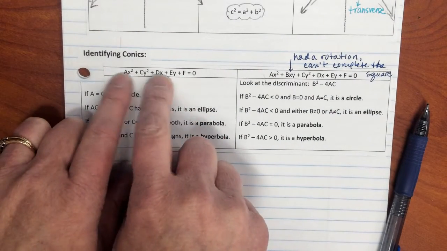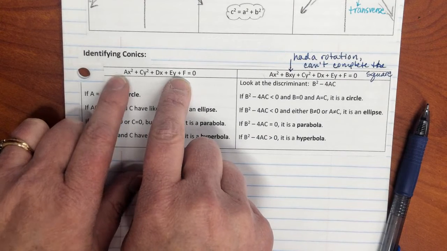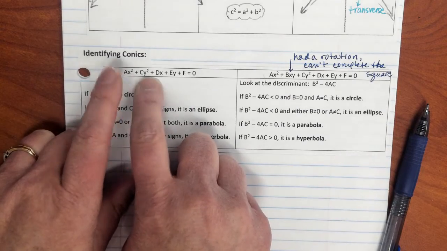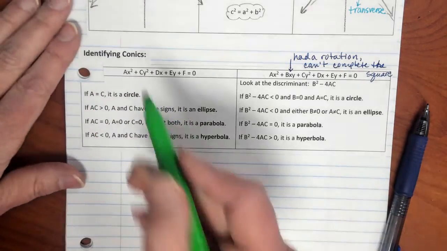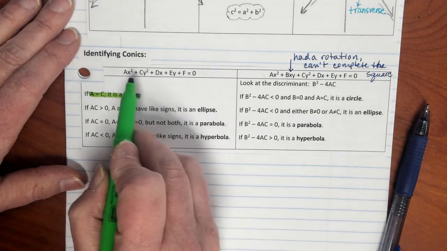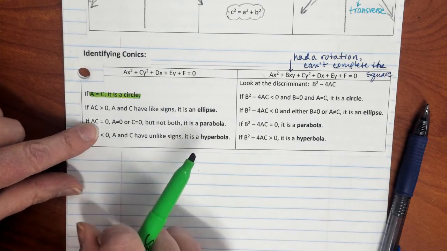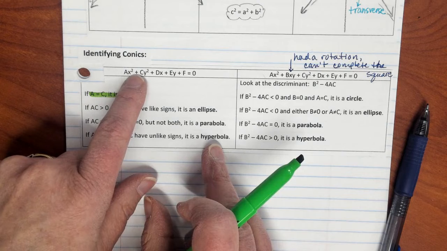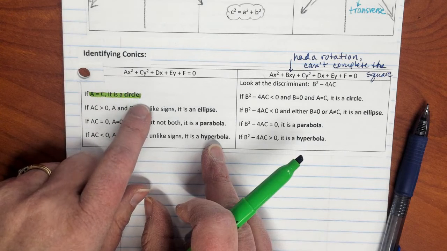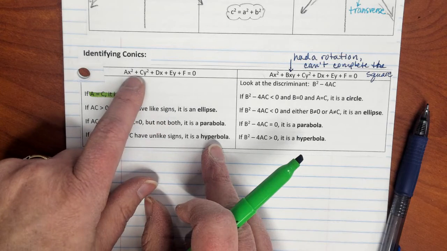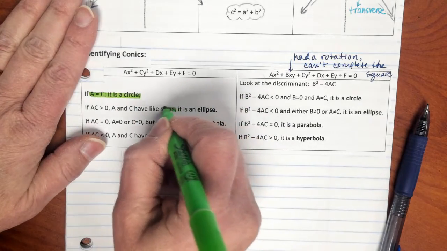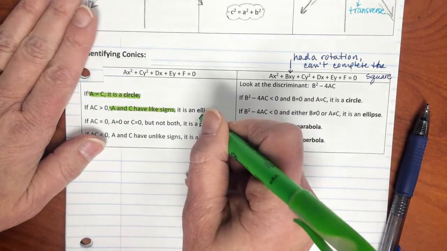I want to focus on if I gave you this type of an equation, if you notice that you have two items squared, you have an x squared and a y squared, then if A equals C, if those coefficients of the squared terms are equal, you have a circle, especially if there's a sum. Okay? If you have a sum right there and they're both equal, you have a circle. You have an ellipse if they're both positive and they have the same sign, so they're both positive, then you know you have an ellipse.